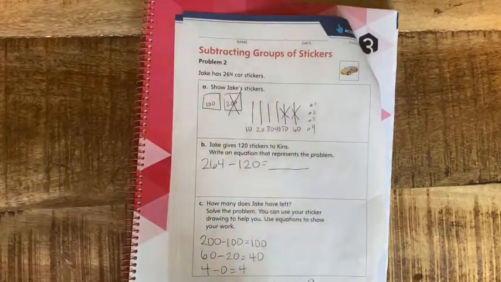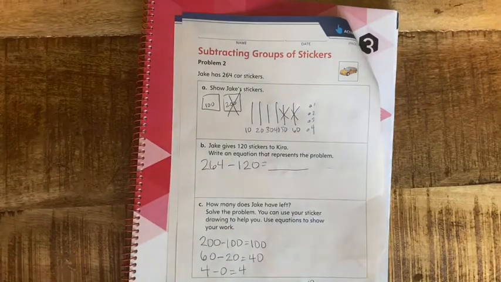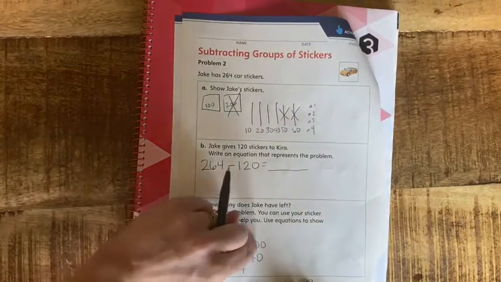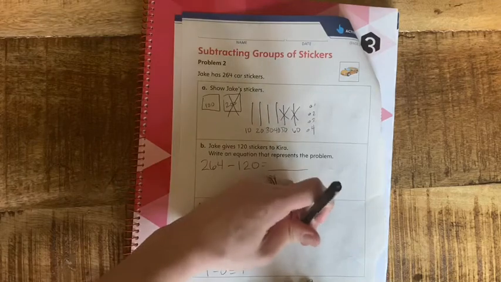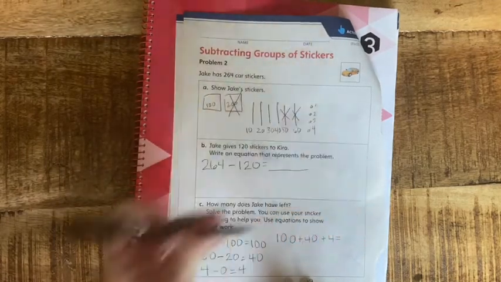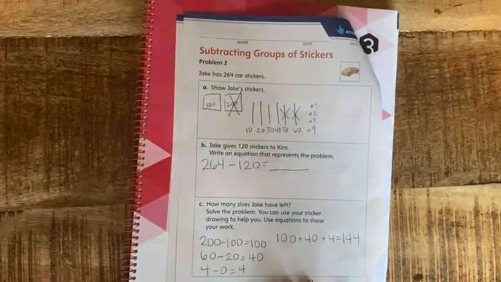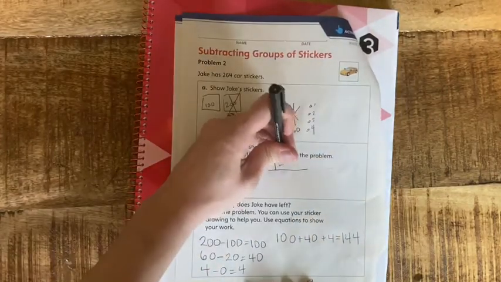Now I'm just going to put these back together. Last time I didn't have to put them back together because I left them together. I separated it out this time. So I need to put my hundreds, tens, and ones back together so we will have a little bit of addition. It's expanded form. 100 plus 40 plus 4. 144. And I'll put that in my blank here.